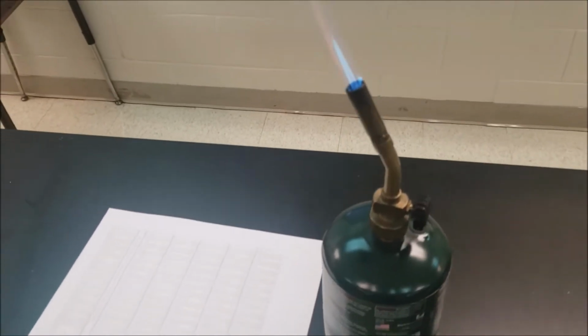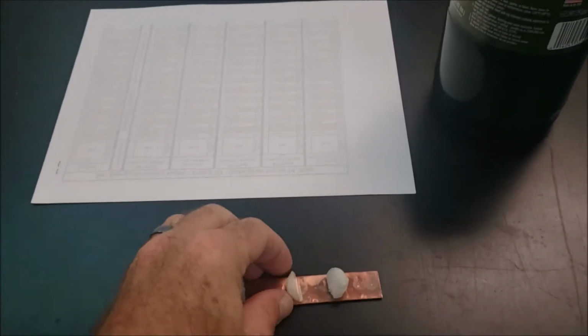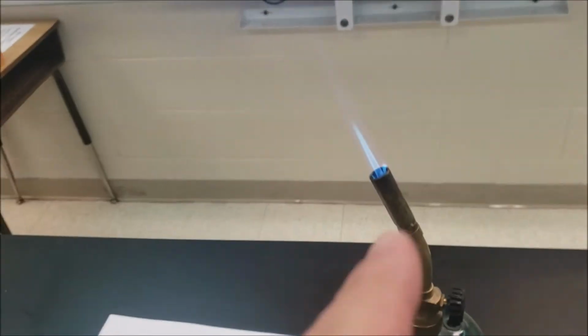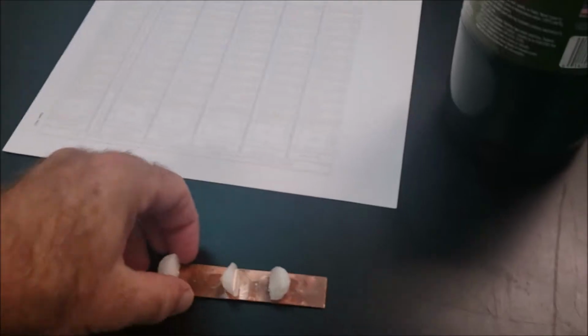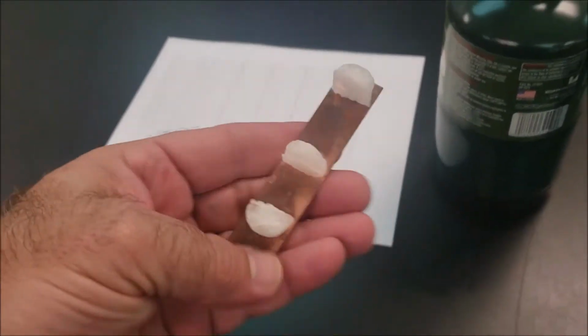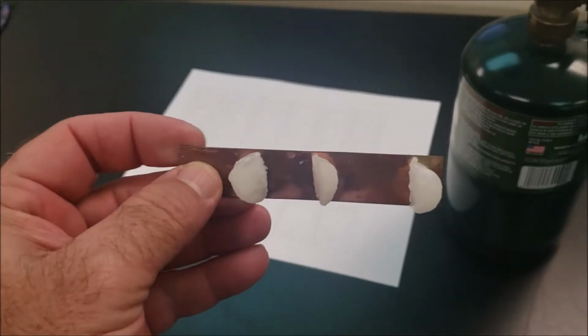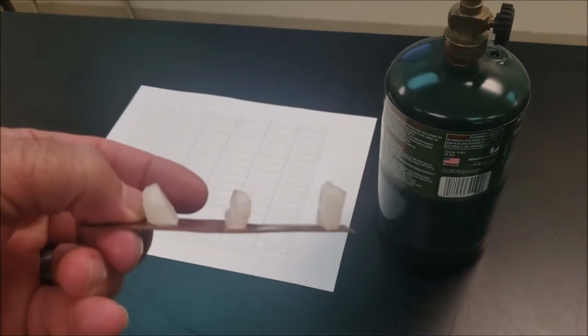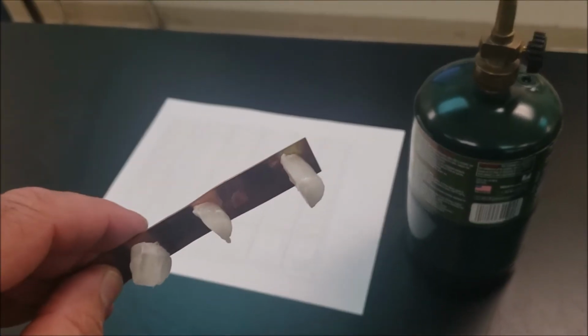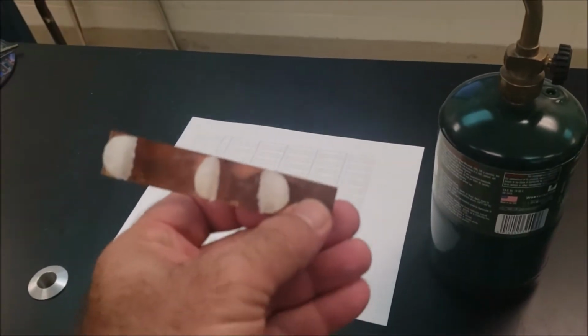Okay, so this is my video for conduction, which is when heat makes physical contact, when two solids make physical contact. So there's my source of heat, and here are my two objects making physical contact. I've got a piece of copper, which is a good conductor, and on the copper I have stuck pieces of wax, which when they get hot, they will melt.